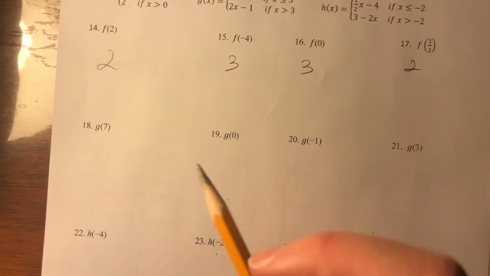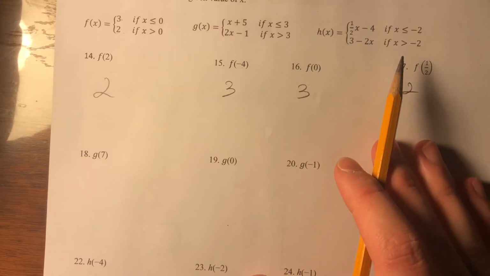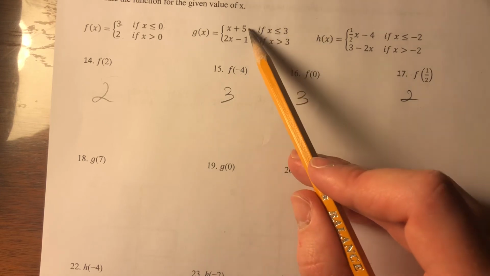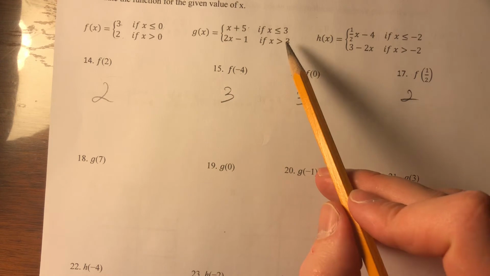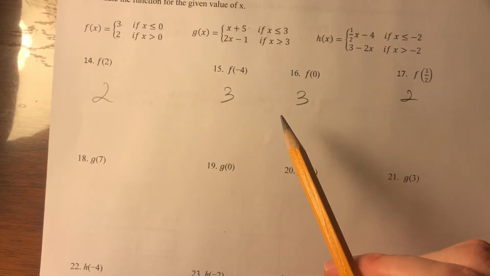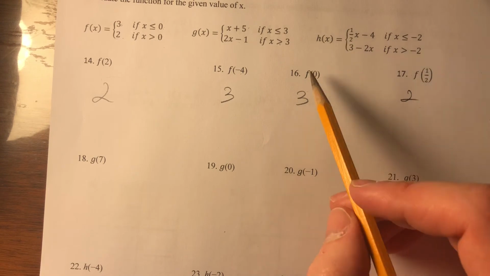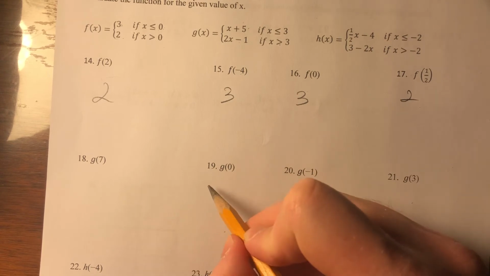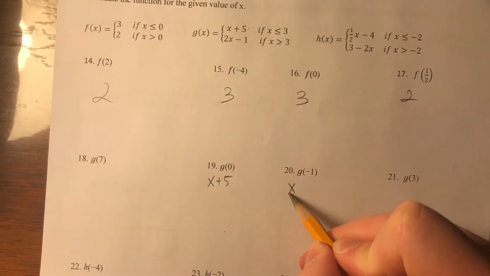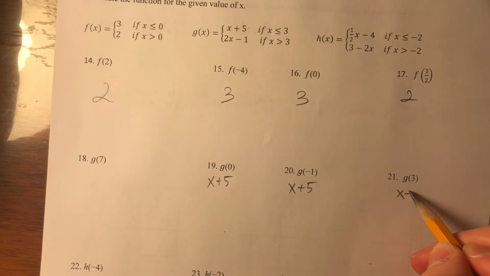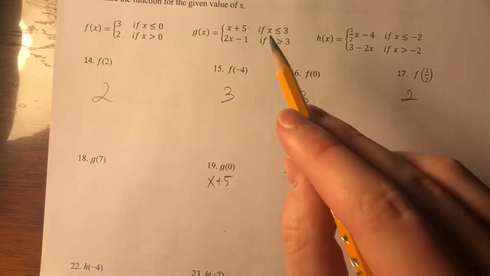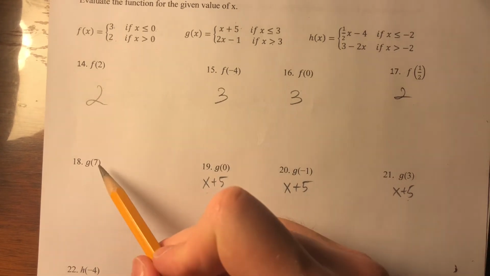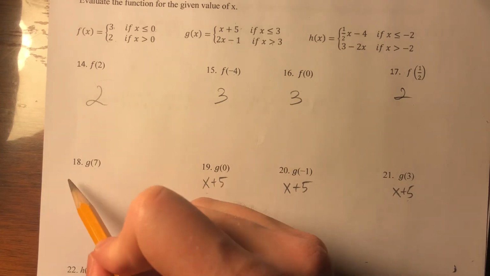All right, g of 7. When x is less than or equal to 3, we use this function, x plus 5. When it's greater than 3, we use this function. So first thing I'm going to do is go through, and every time I see x less than or equal to 3, I'm going to put an x plus 5 there. So here I'm putting x plus 5, here I'll put an x plus 5, and here I'll put an x plus 5. All right, 3 is equal to 3, so all of these will use the x plus 5 piece. This one is the only one above 3, so this will be 2x minus 1.